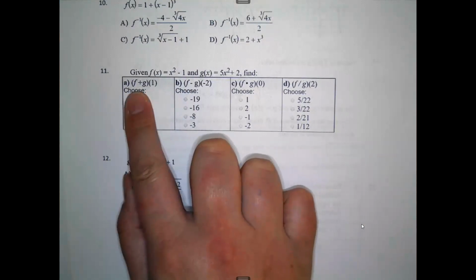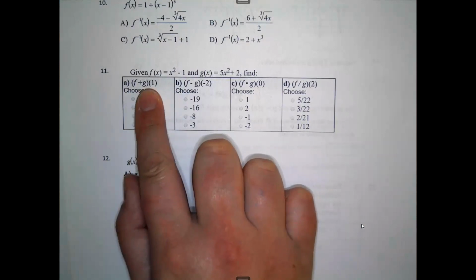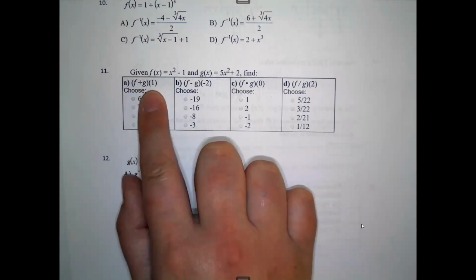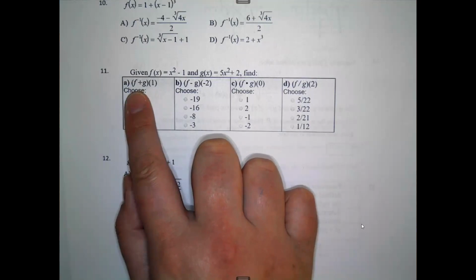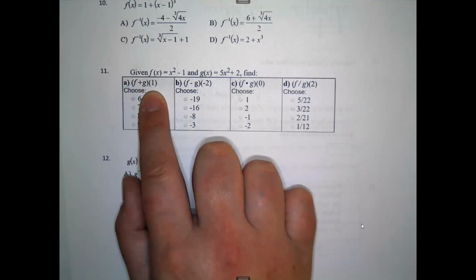So here, what is it asking us to do for A? It says f plus g, and then it has a 1 right next to it. So what is it asking us to do? It's asking us to add them together. And then what does the 1 mean?